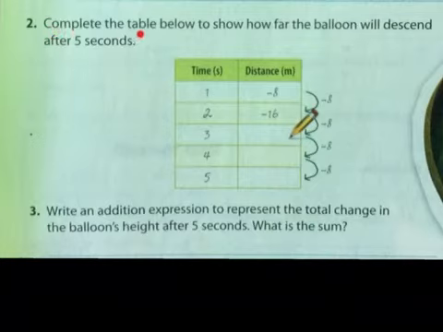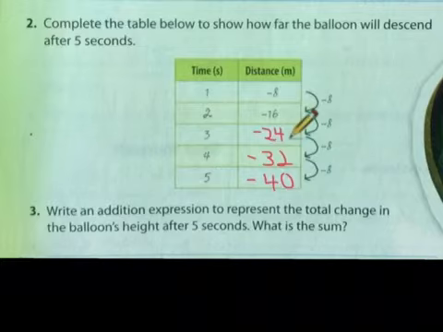Number 2. Complete the table below to show how far the balloon will descend after 5 seconds. Every second is negative 8, so in 5 seconds, you can simply multiply 5 times negative 8, and you're going to get negative 40. But let's see how it's written. Here we have time, and here we have distance. We can call this our domain and our range if we wanted to graph this. So 1 second is negative 8, 2 seconds, negative 16, and so on. We're just counting by multiples of 8, but in the negatives.